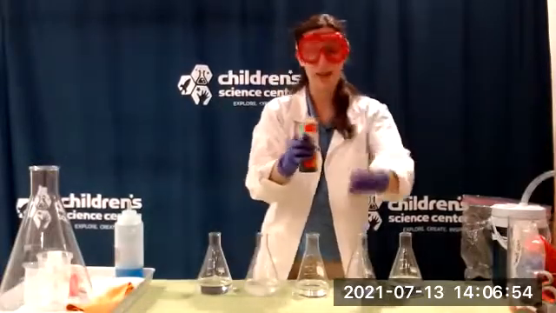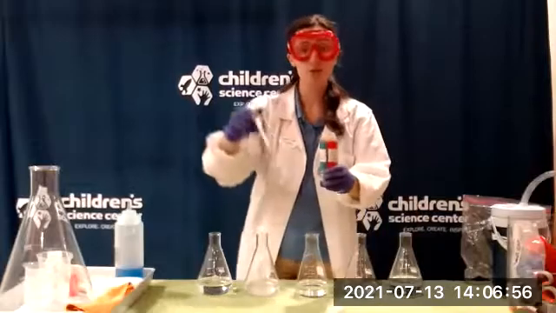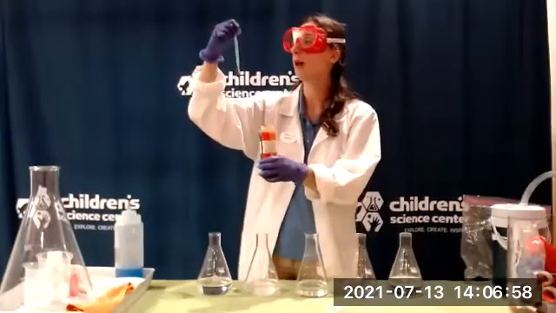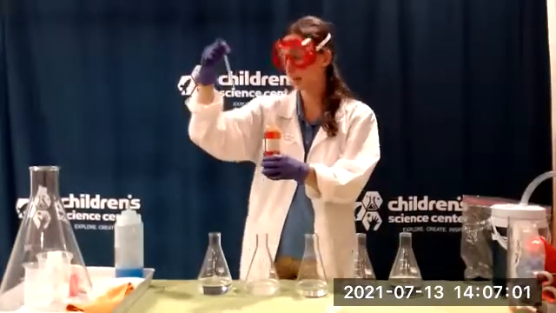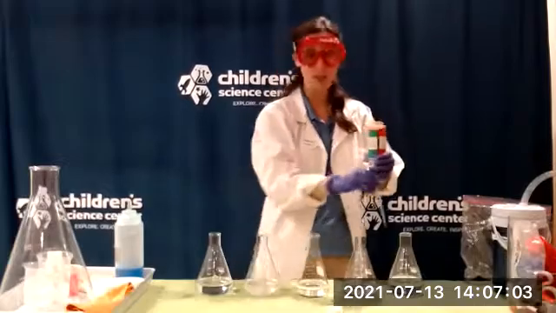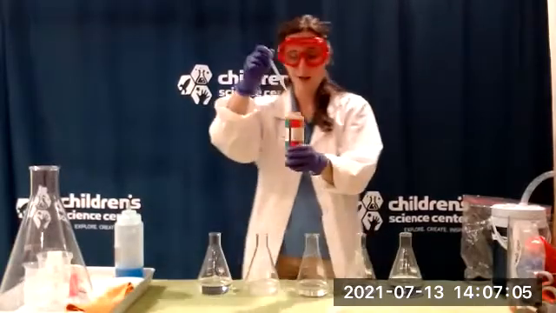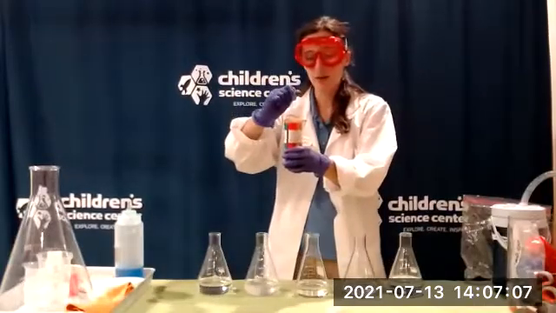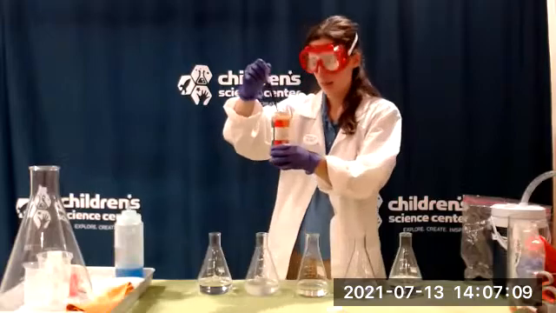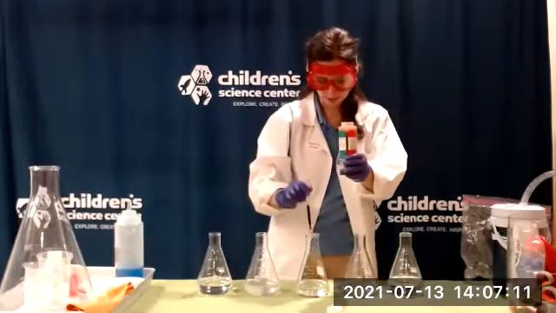So I'm going to go ahead and take my pH indicator, use my pipette, and I'm going to give about 5 milliliters each into each of these beakers, and let's see what happens. If you see anything happen, tell me in the chat. All right, here we go. Let's go ahead and test this middle one first.